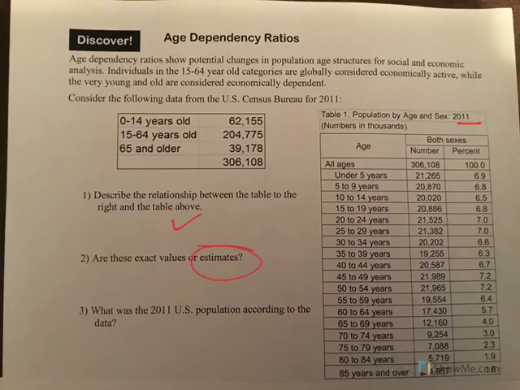And the U.S. population, well, that would be all ages. So that's this number, 306,108. But remember, we're in thousands, so we're going to add 3 more zeros. So the U.S. population in 2011 was roughly 306,108,000.